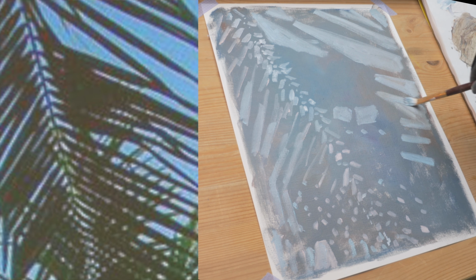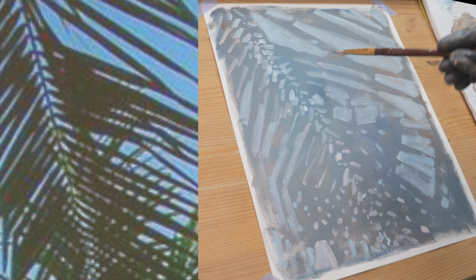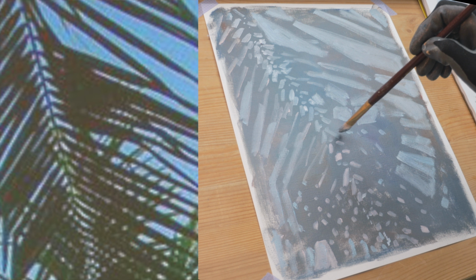So instead, I am looking at all the blue blocked shapes of the sky coming through. And that was a lot more fun for me to paint because I could just do blocks and thick lines and little squares for the light showing through. And it's just easier too.